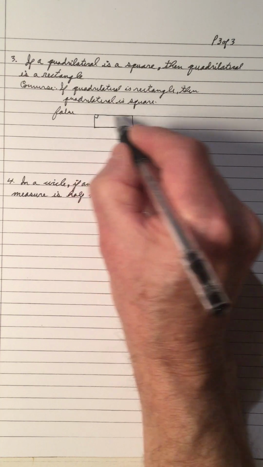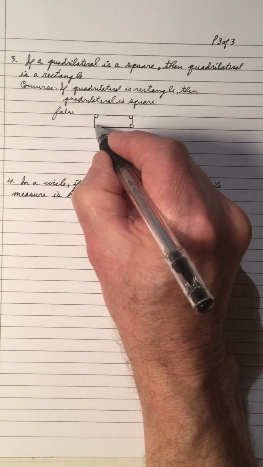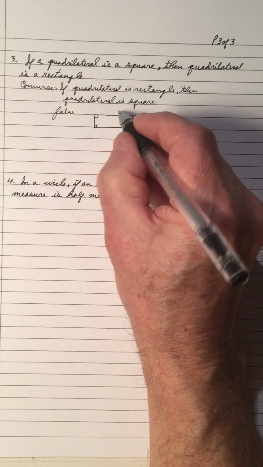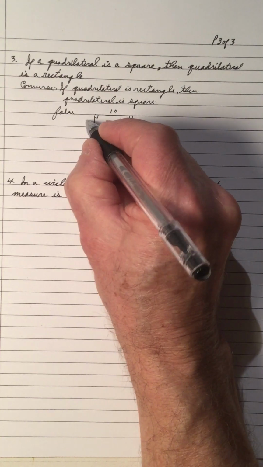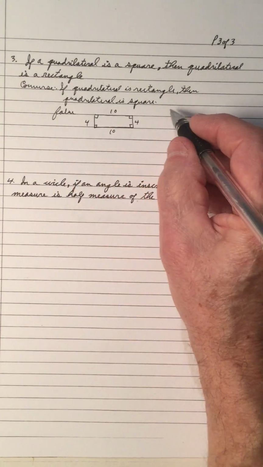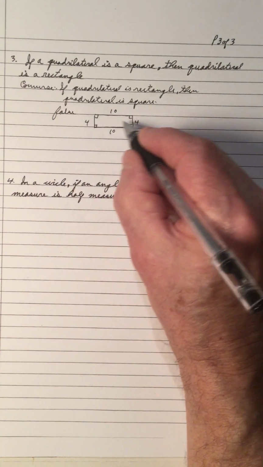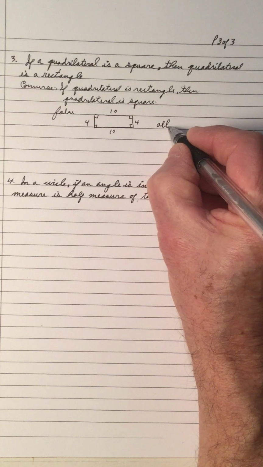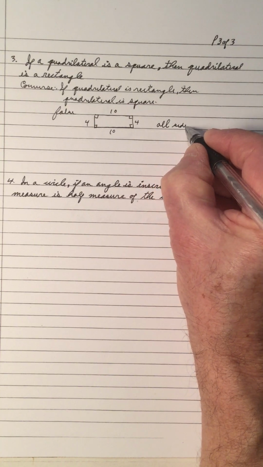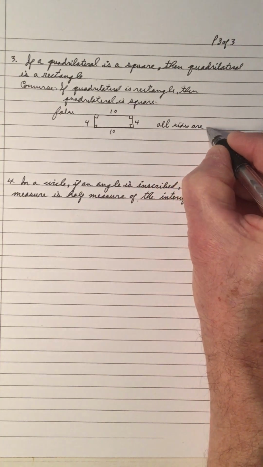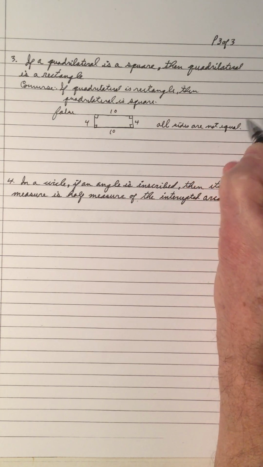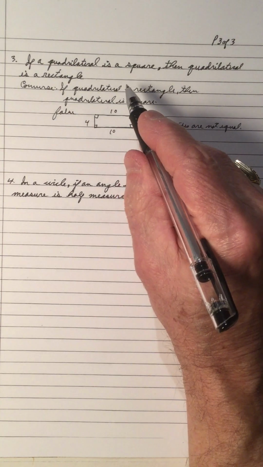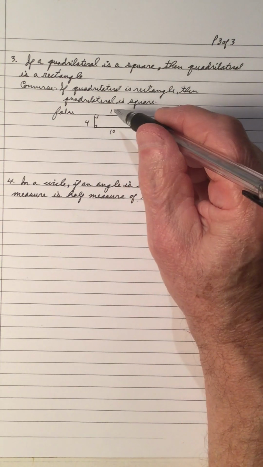So a rectangle got all right angles, but this side could be 10 and 10. This side could be 4 and 4. It's a rectangle, but it's not a square. Why? Because all sides are not equal. A square has to have all sides equal. So a rectangle is not a square. A square is a rectangle.